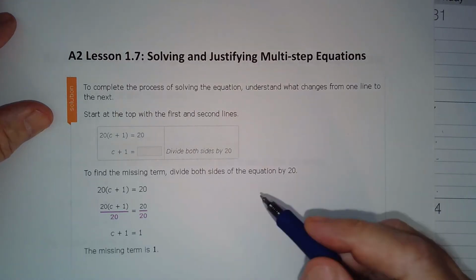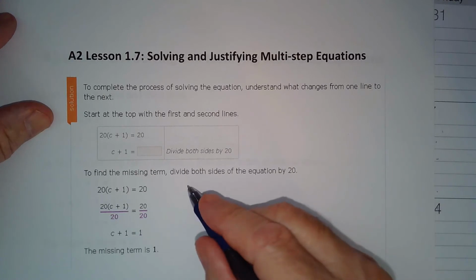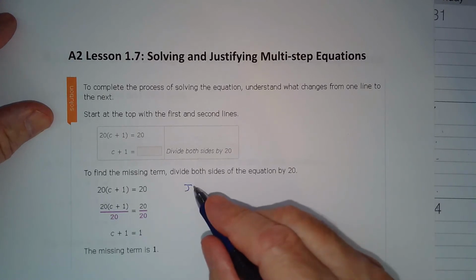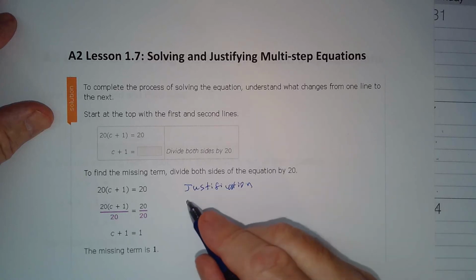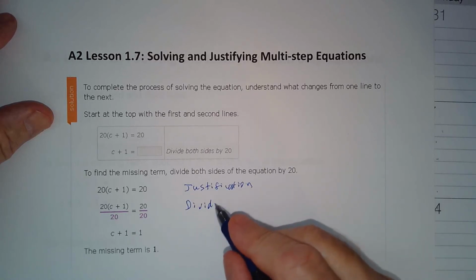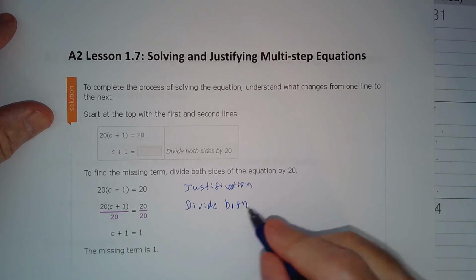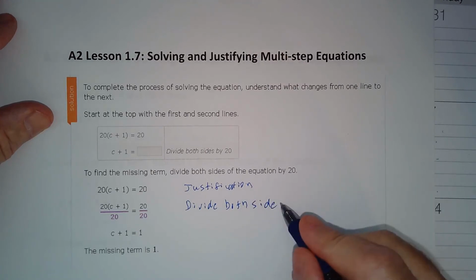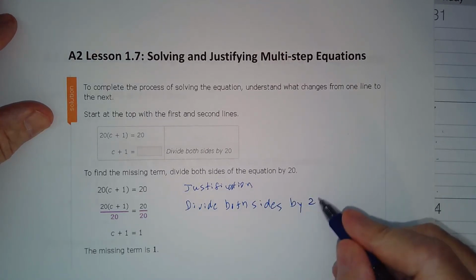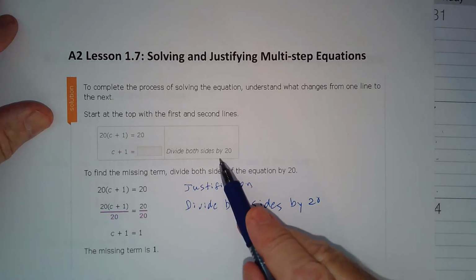And so this is, again, justification. We divided both sides by 20, which is what they put up here.